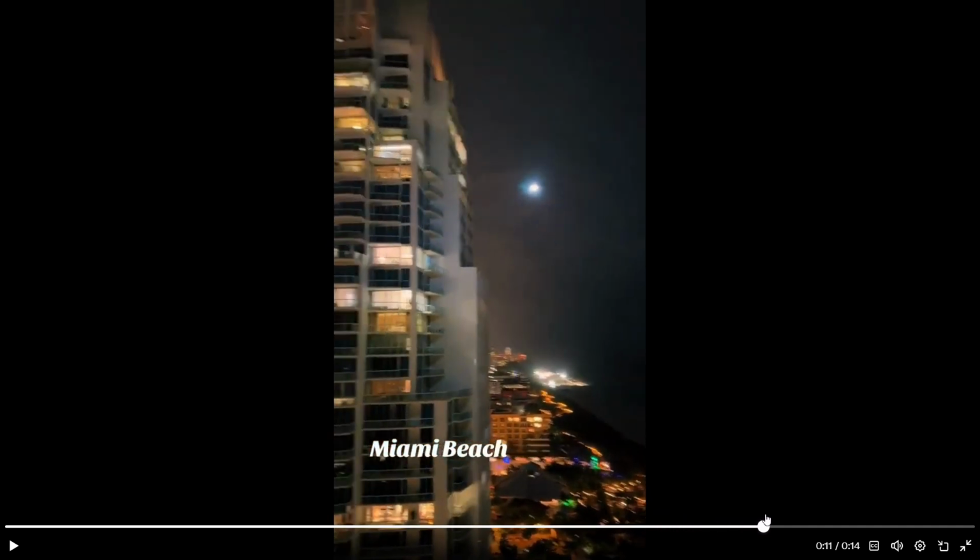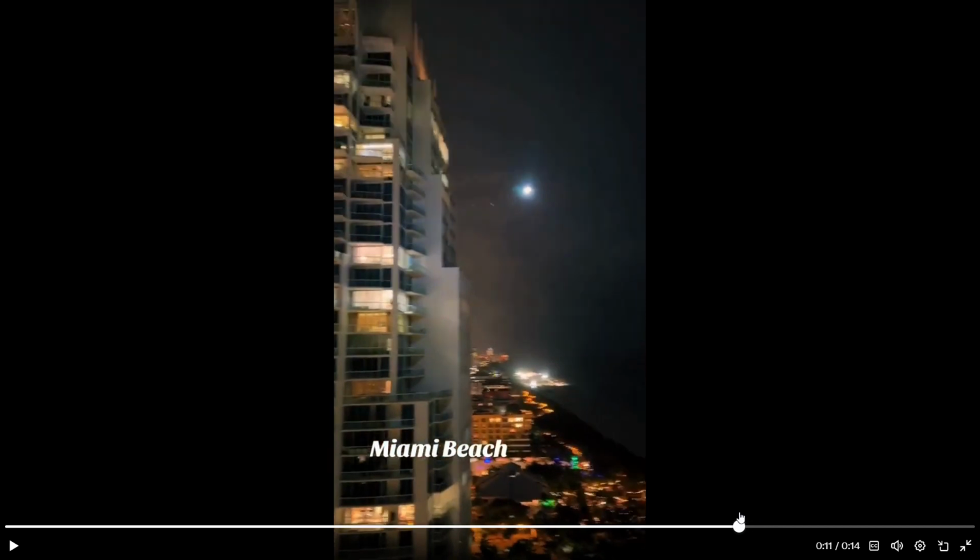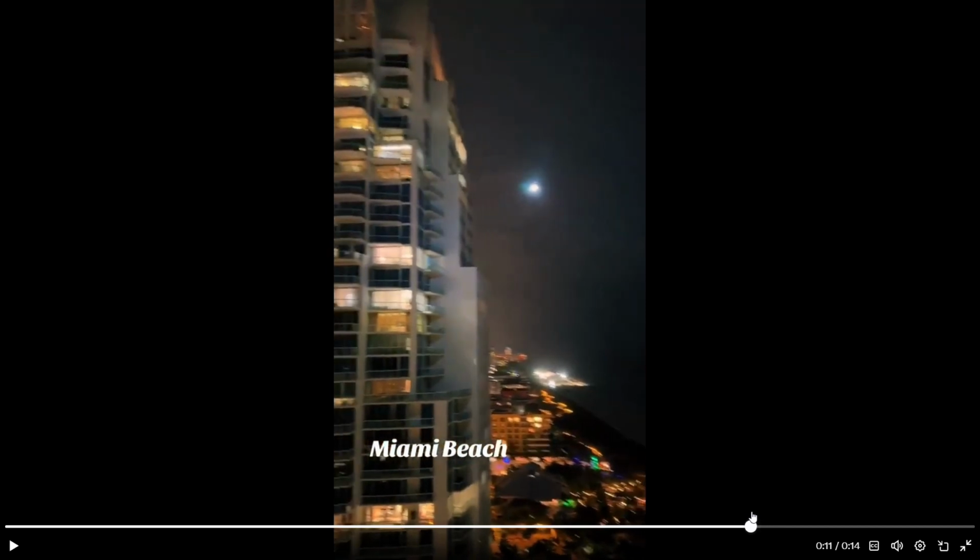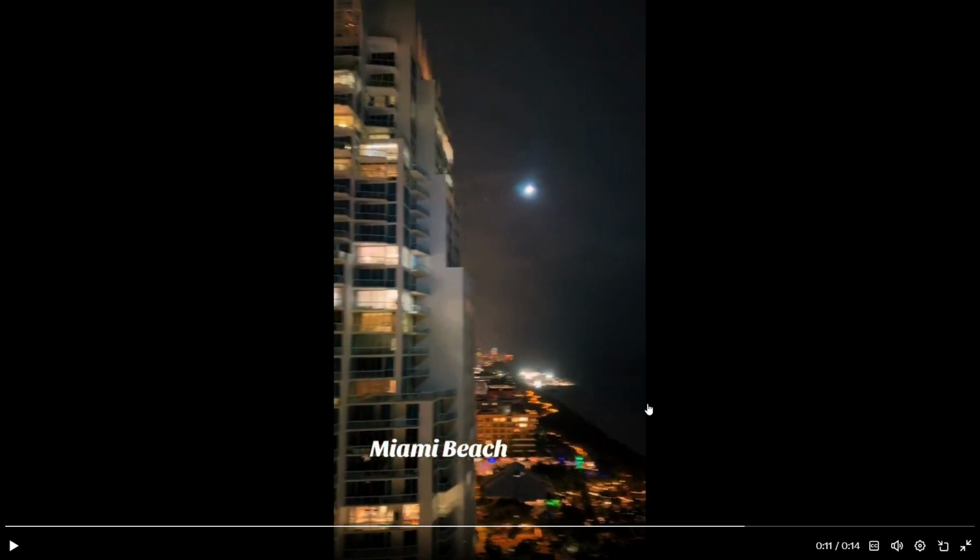It's like circling, and then it looks like it goes behind this building, but the orb goes in front of the building.